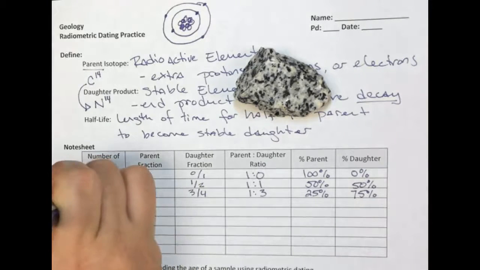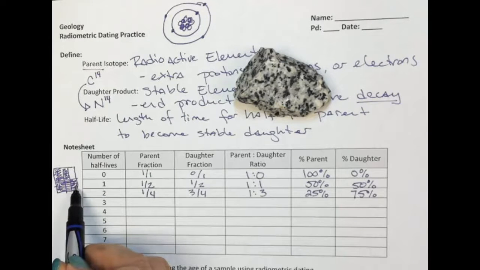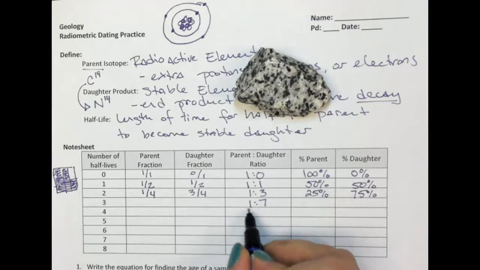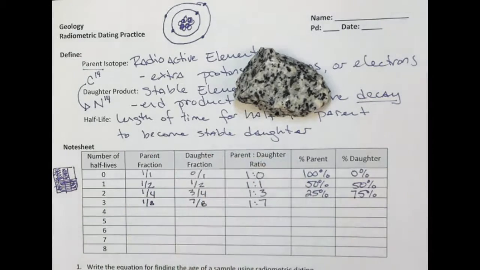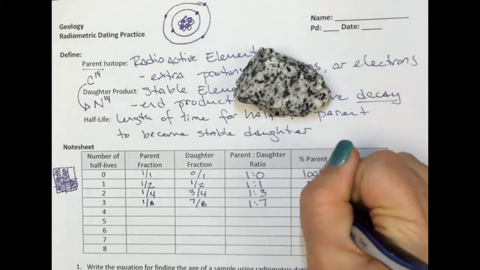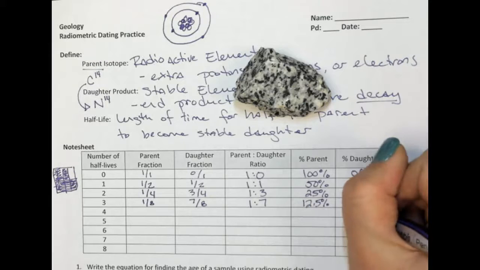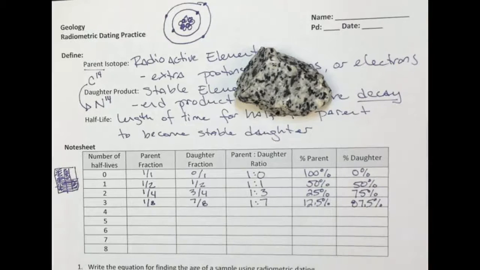If we keep going, now we have 1 part parent to 7 parts daughter. So we have a 1 to 7 ratio, which means there's 8 parts total. So we're at 1/8 parent, 7/8 daughter. Our percent parent's down to 12.5. And our daughter's up, add that 12.5 over, so we're up to 87.5% for our daughter.